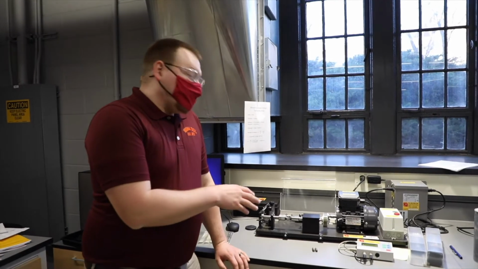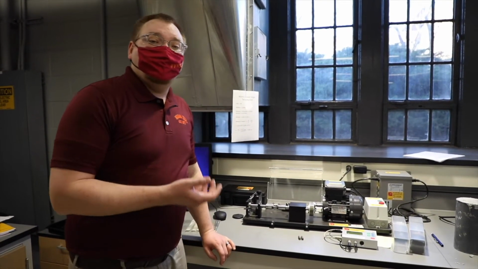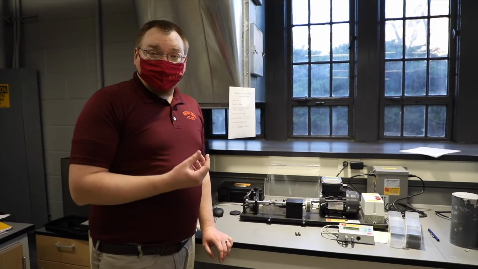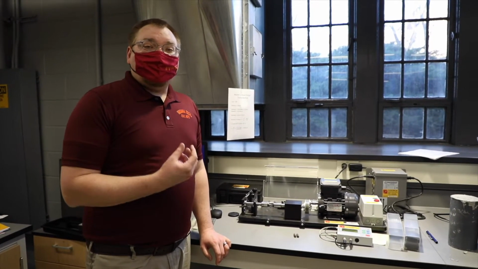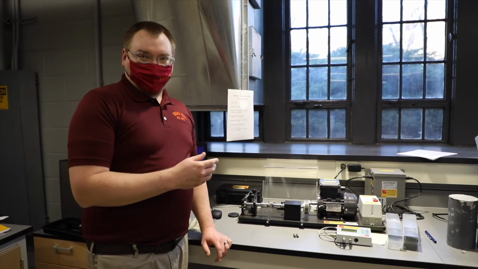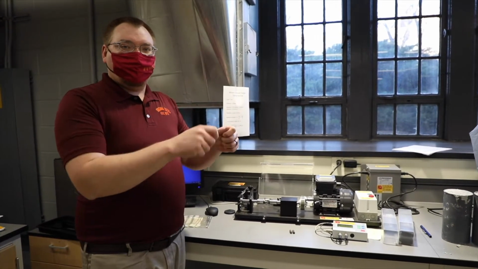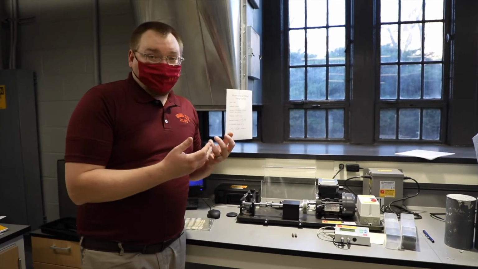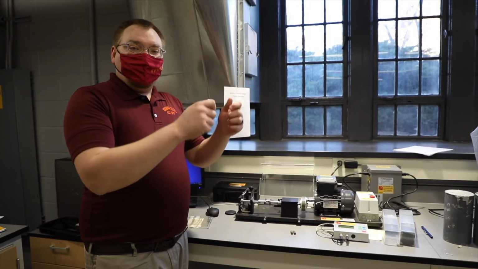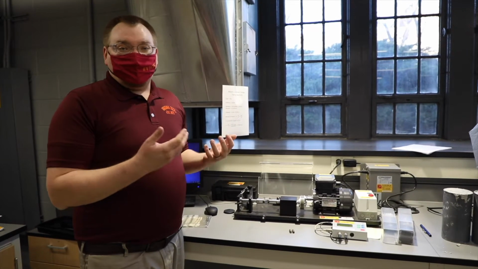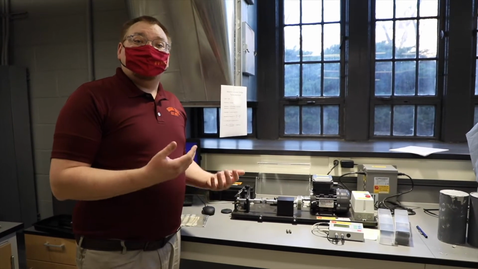So this machine right here is known as a fatigue test. Fatigue is when you have a sample that will fail even at applied loads less than the material strength. For instance, if you take a paper clip and constantly bend it back and forth, back and forth, back and forth, you're not breaking the paper clip, right? But that repeated bending eventually does fail. That's a failure known as fatigue.